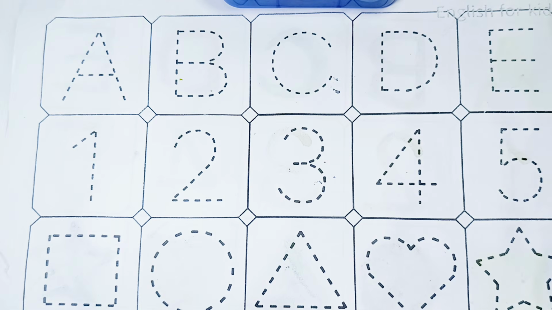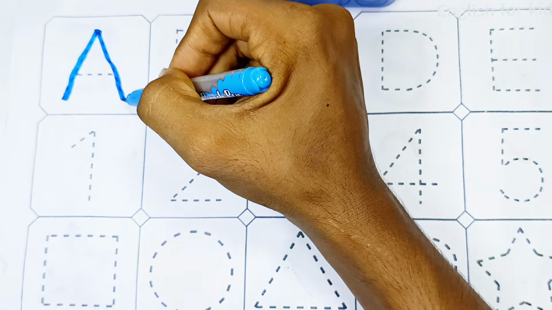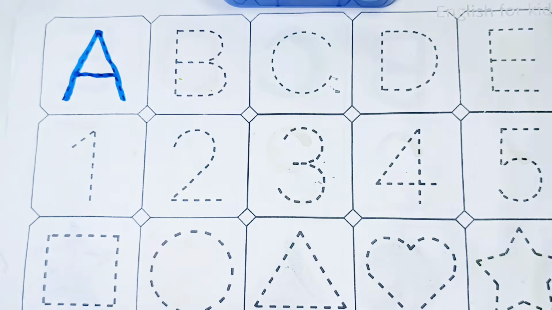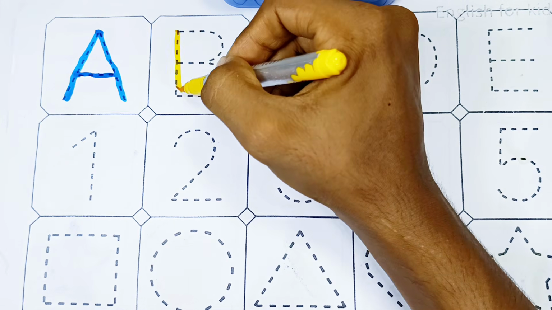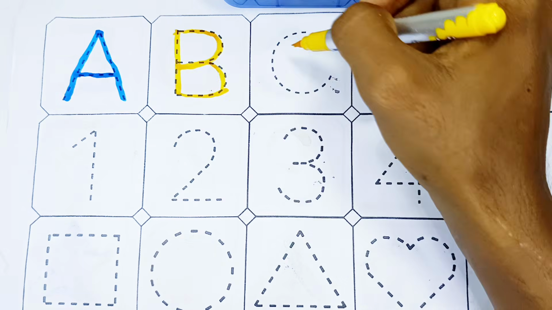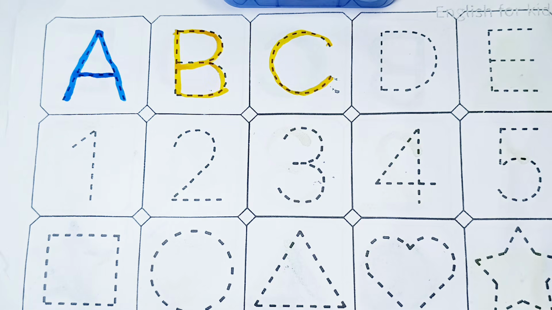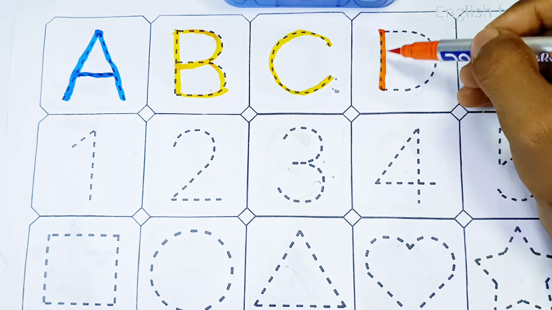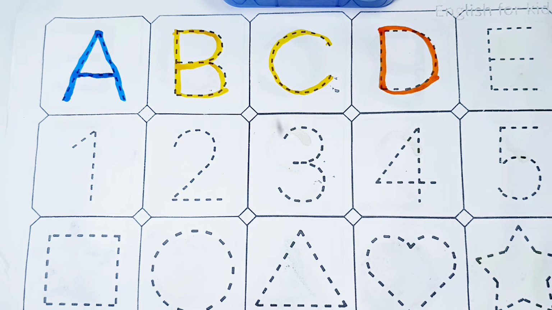So kids, now you draw A. A for apple. Kids, now you draw B. B for ball. C for cat. Kids, now you draw D. D for dog. Kids, now you draw E.